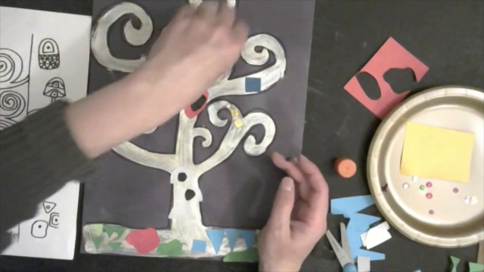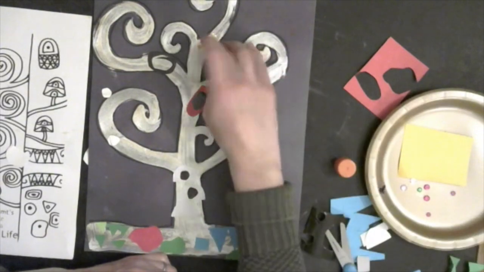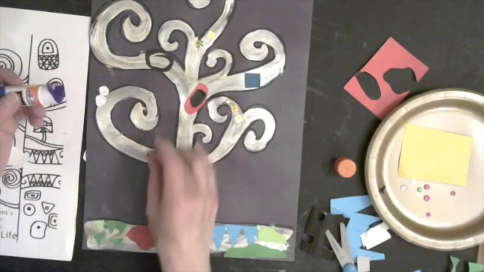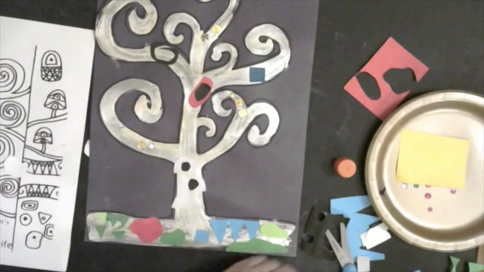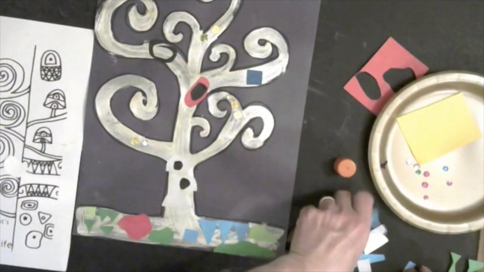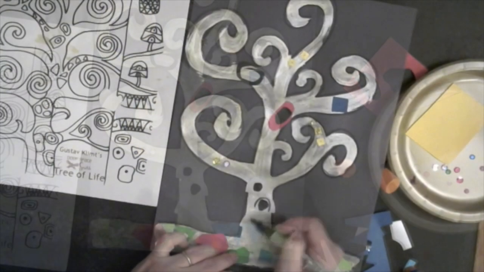You're going to be decorating the branches and also the trunk of the tree. So if you have glitter at home or if you have sequins, you're welcome to use that. Your packet included some of that, but if you have extras you'd like to include, you can do that.